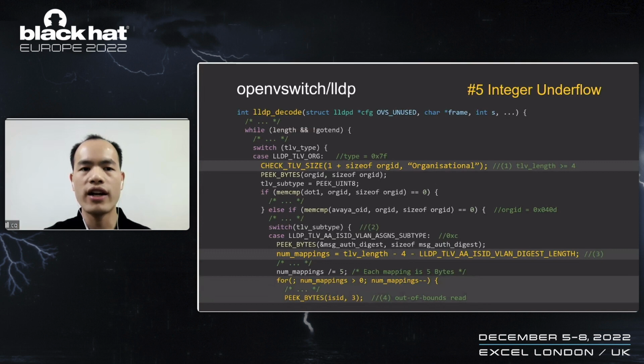However, the validation at 1 only ensures that the TLV length is bigger than or equal to 4. If we craft an organizationally specific TLV with TLV length equal to 5, then we can trigger the integer underflow at 3 and lead to an out-of-bounds read at 4.